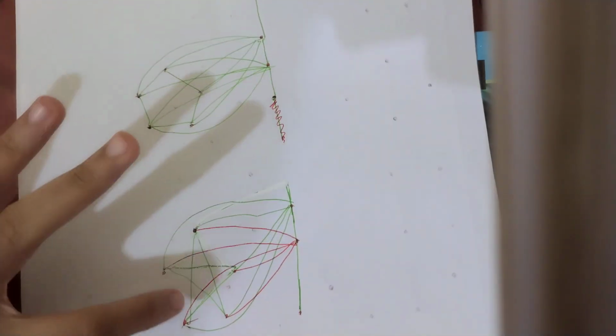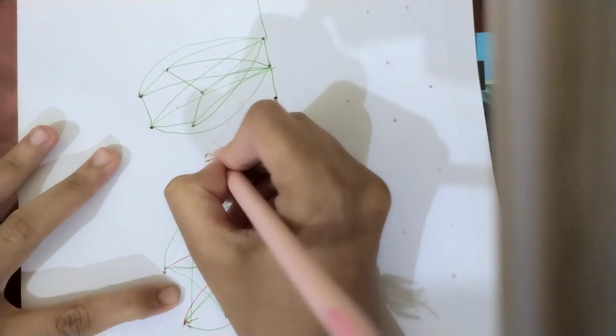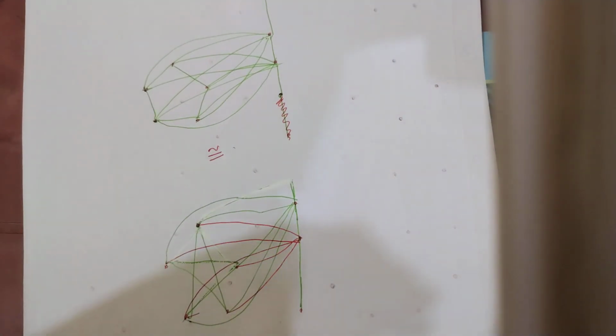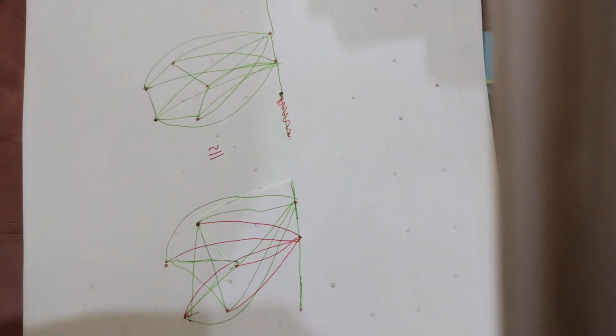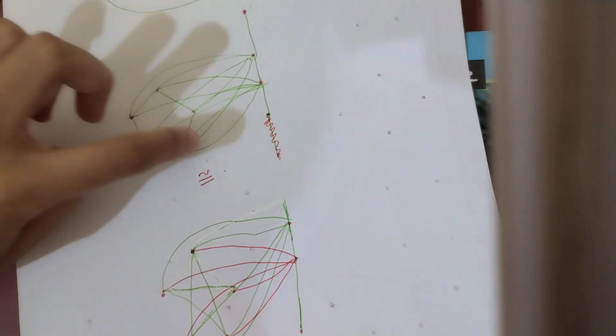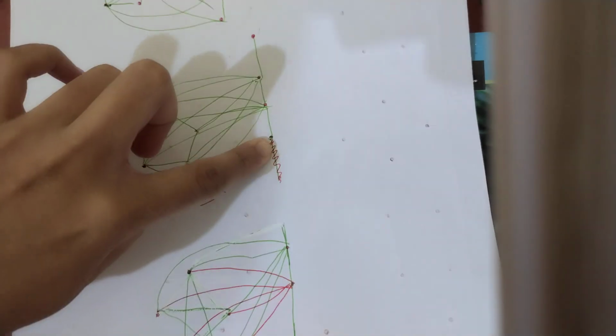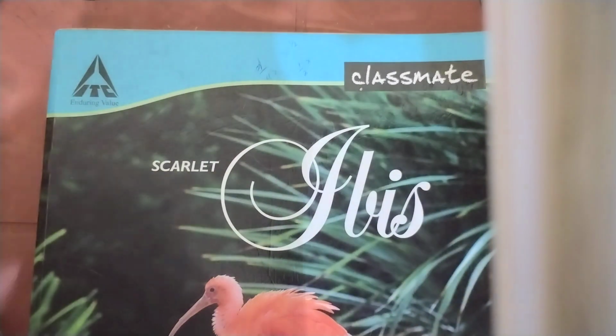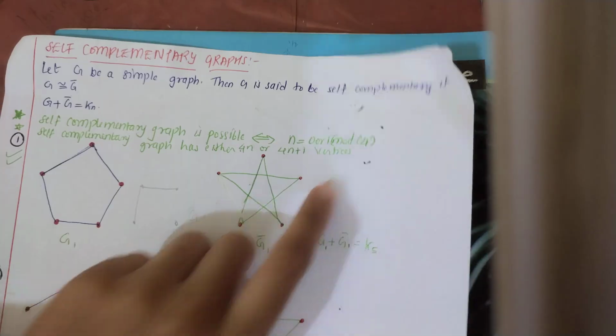So this and this, they both are isomorphic to each other and they have to be complementary. Now if you want to make a graph of, like I've used 1 2 3 4 5 6 7 8 9. Okay, and now you know, right, you need it to be 4n plus 1 vertices.